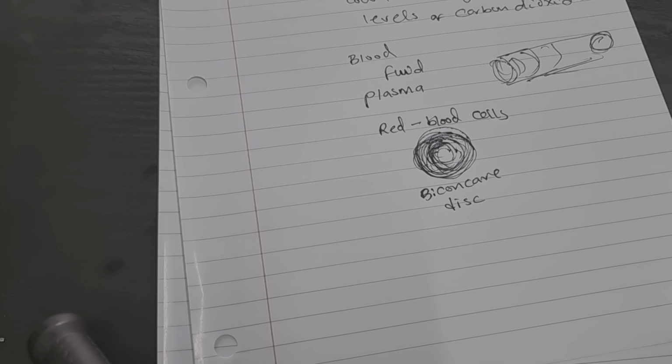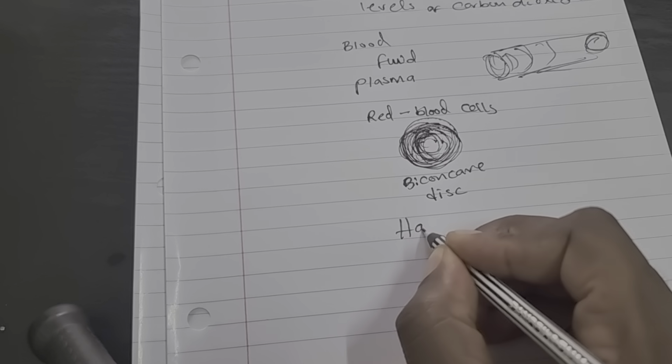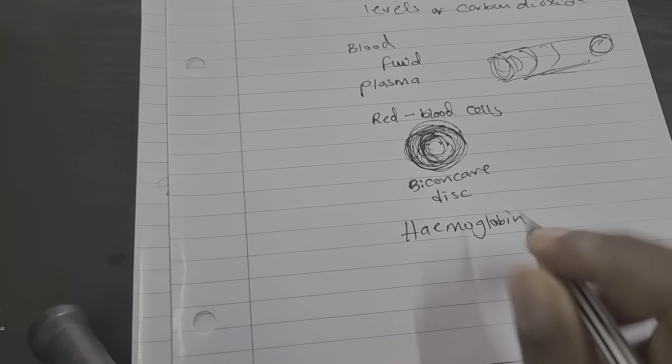to the body. Okay, so now the red protein that we get to see in the red blood cells, we call it hemoglobin. The red protein is what we term as hemoglobin.